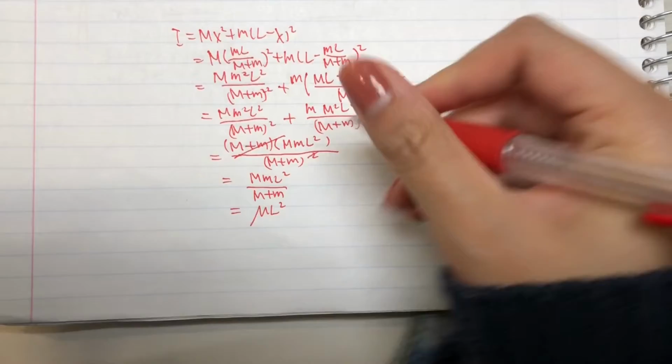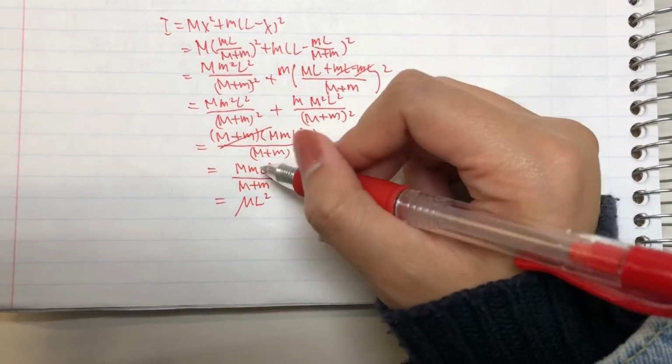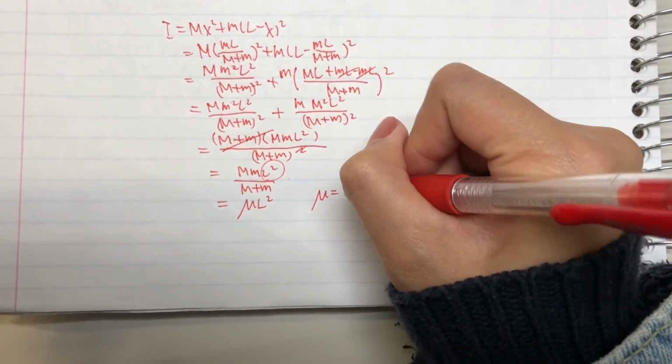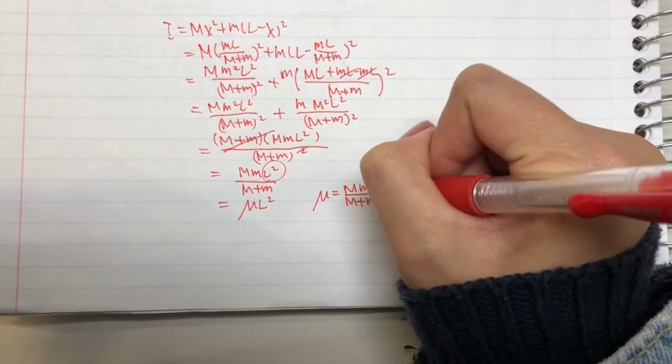Then you can write mu times L squared, where mu is big M times small m over the sum of big M plus small m.